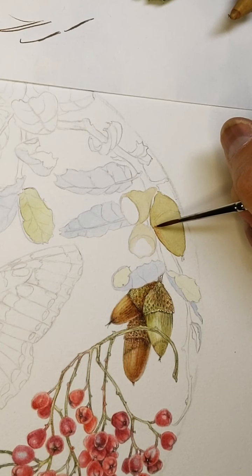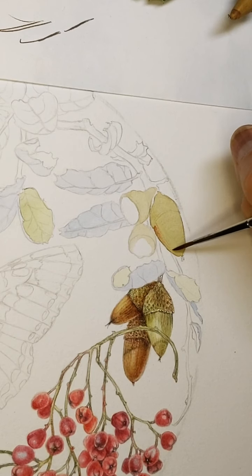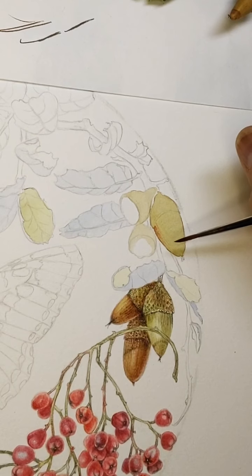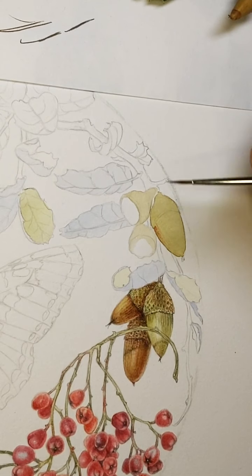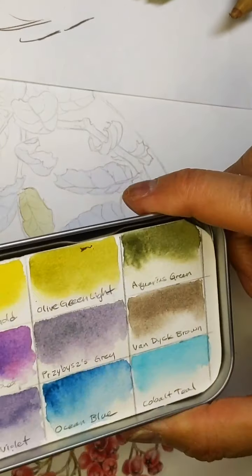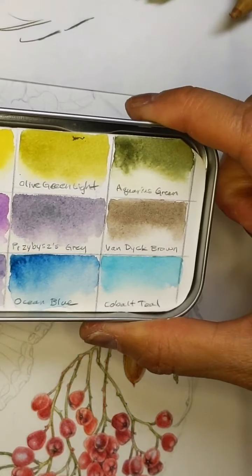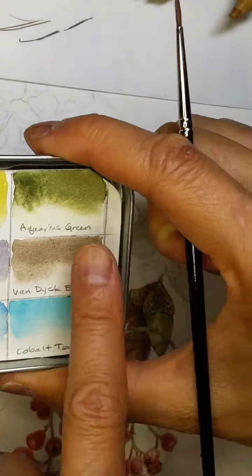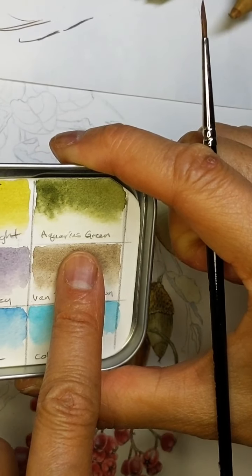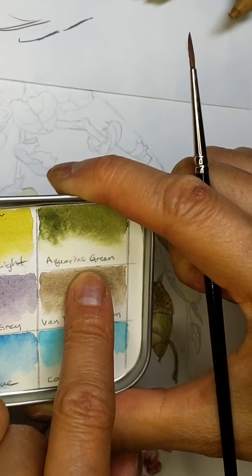LMAXZ asks what colors I am using for that mossy green. That is a Roman Szmal color, and it is his Aquarius green, but I'm also using a little bit of the olive green light.